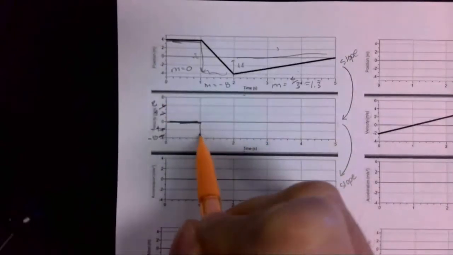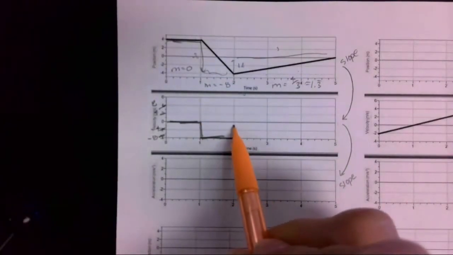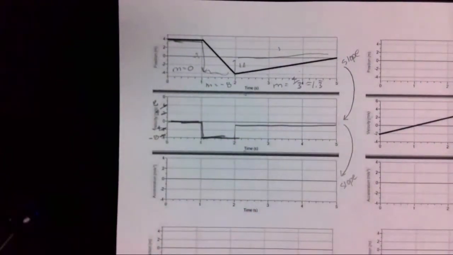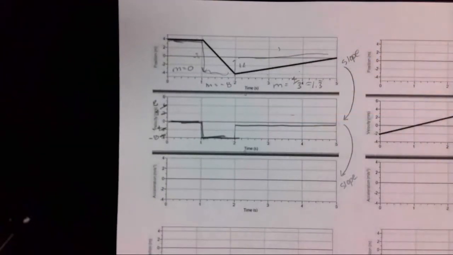This slope is -8, so I got to change my axes. I'm going to say -8, -4, 4 and 8, so I can just make this fit on here. And then 4/3 is 1.3 repeating, so I just go up to 1.3 repeating and make my line. And I'm just kind of guessing. I'm not really being super accurate.